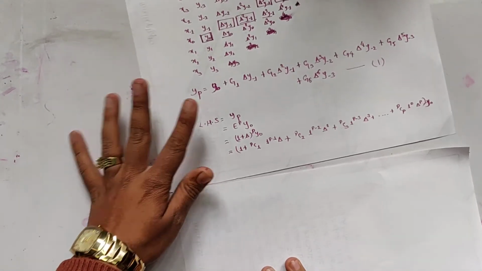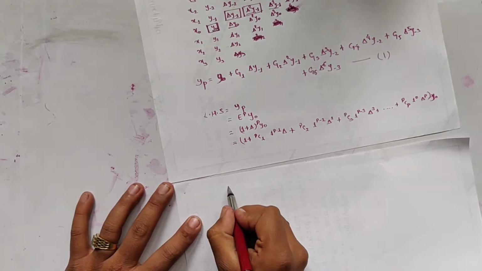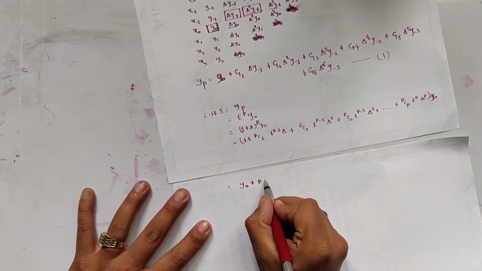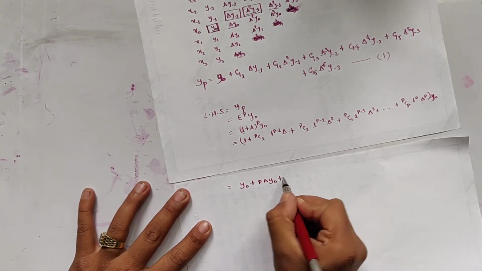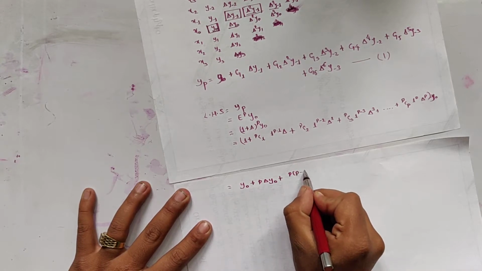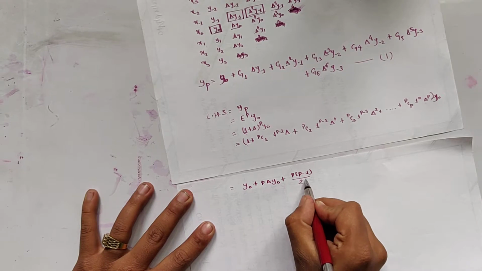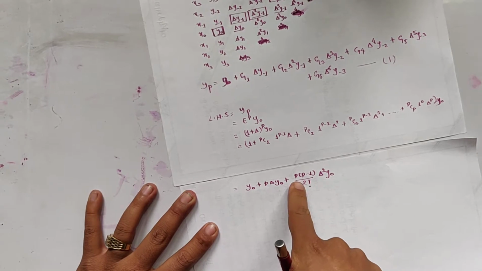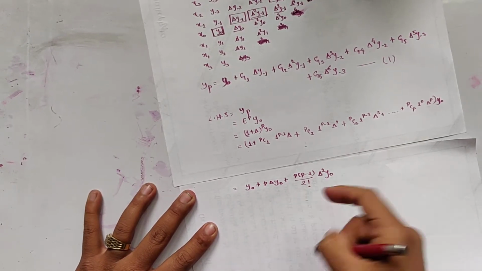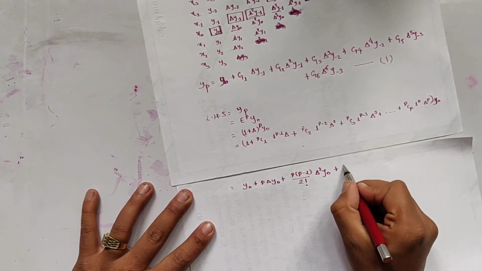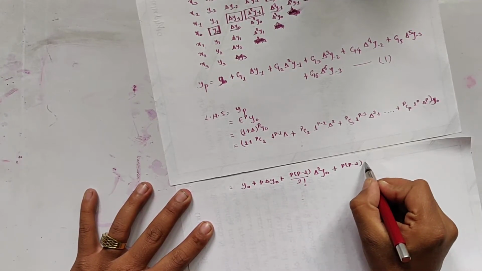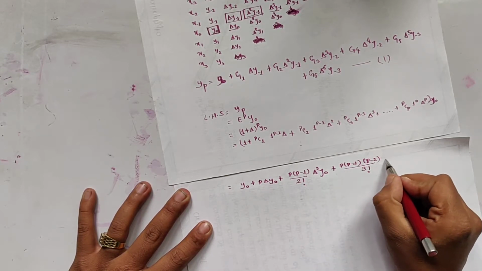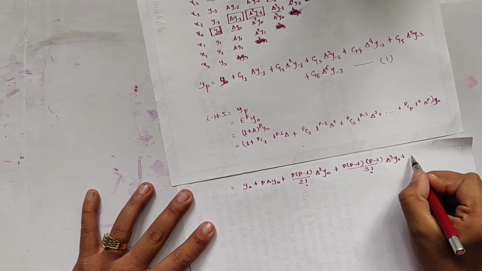So it can be written as y naught plus p delta y naught plus p into p minus 1 by 2 factorial del square y naught, plus p into p minus 1 into p minus 2 by 3 factorial delta cube y naught, plus and so on.